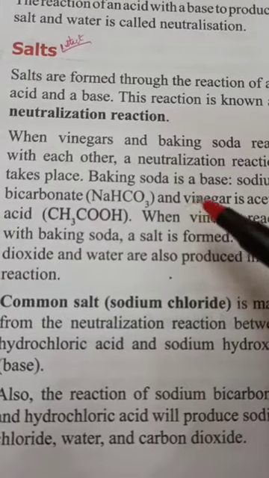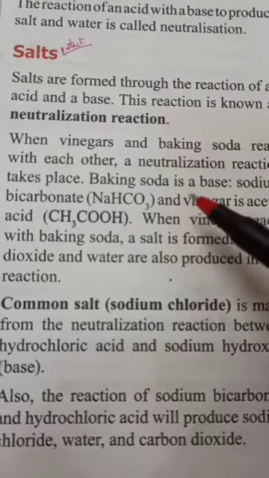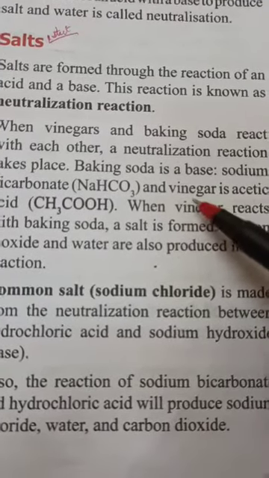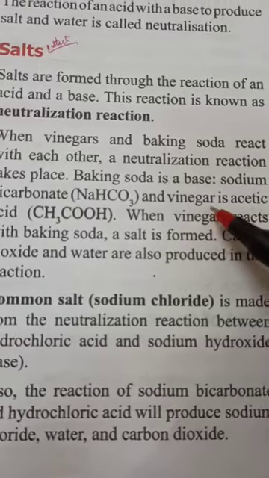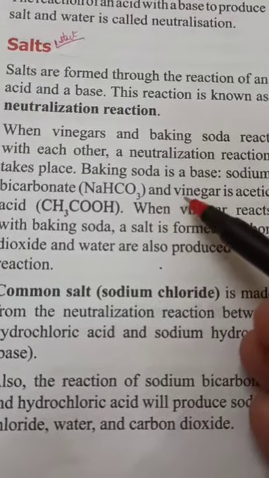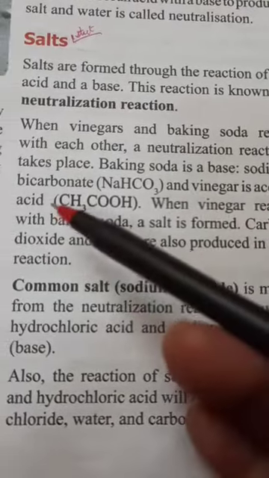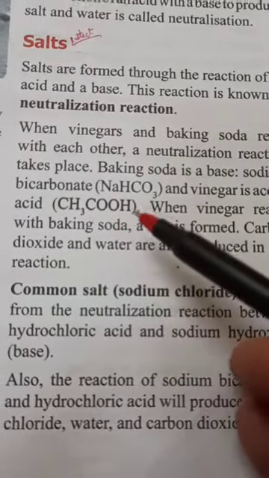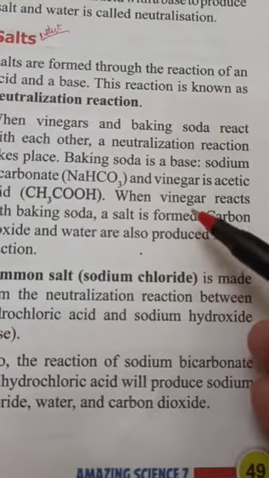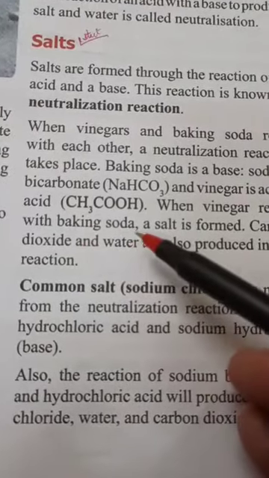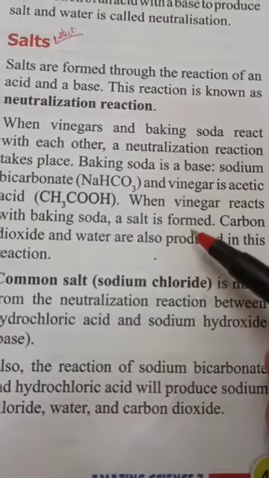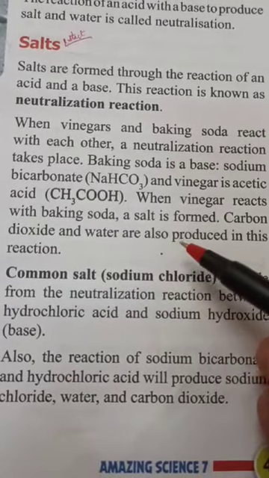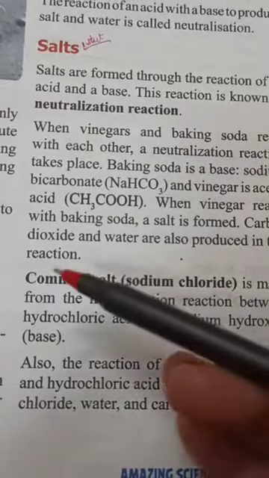So children, when we add this baking soda as a base to the acid, vinegar has an acid which is acetic acid. Vinegar is acetic acid. Acetic acid formula is CH3COOH. When vinegar reacts with baking soda, a salt is formed. Carbon dioxide and water are also produced in this reaction.